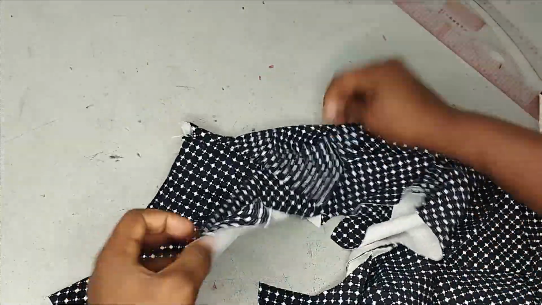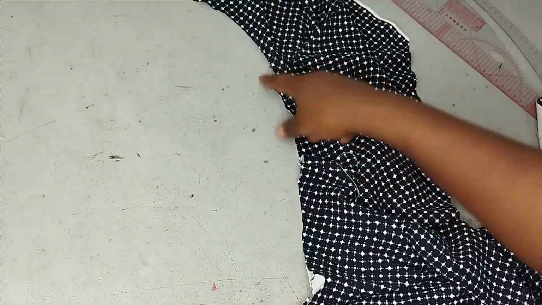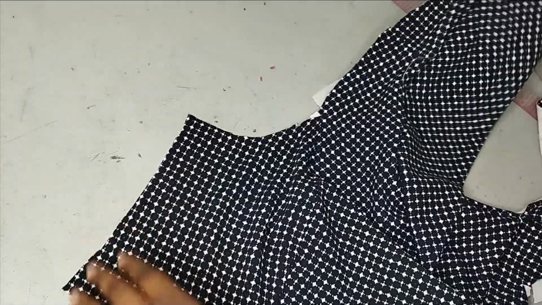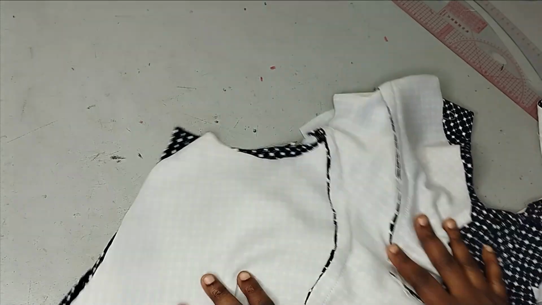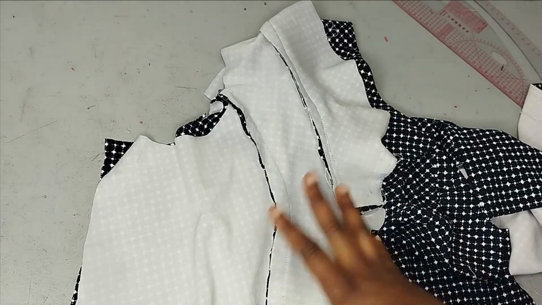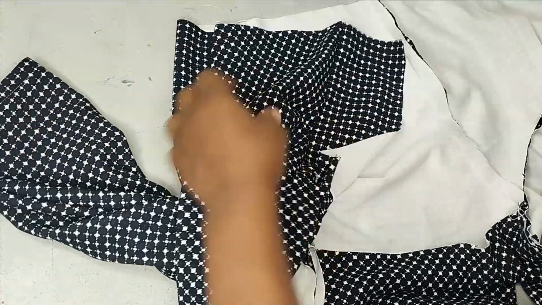Then after ironing it, I'm going to fix my sleeve to the armhole. Remember, we have an armhole here. I'll fix my sleeves to the armhole, and then I'm going to sew my side seam together. After that, we'll just cut our flare and the dress is done. Okay, so I have gone ahead to fix my sleeve. You can see my sleeve is fixed, and then I've joined the side seam as well. So now the dress is almost done.